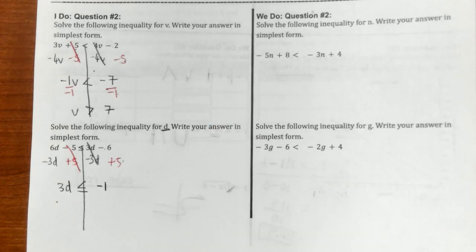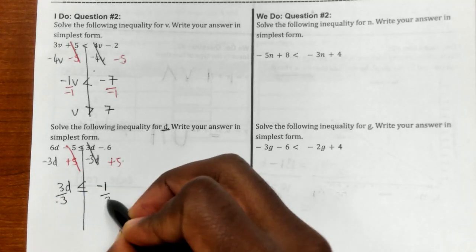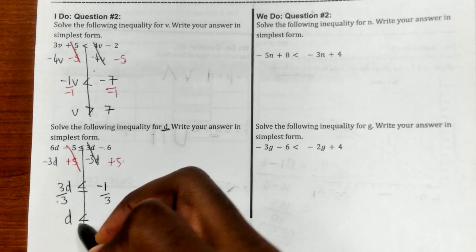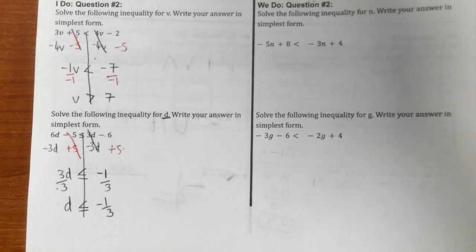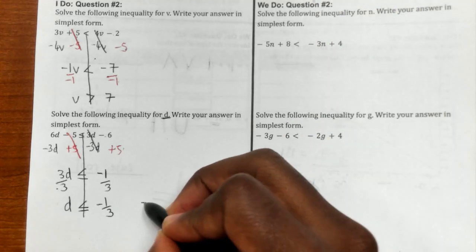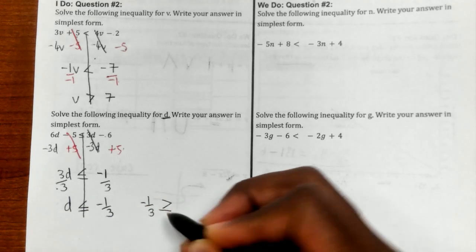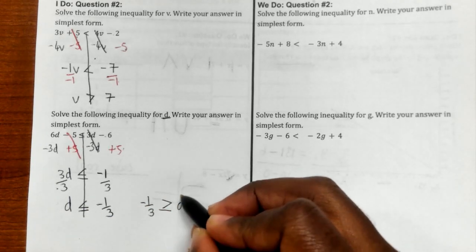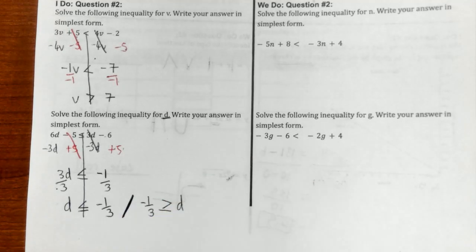Did I do this right? The plus 5, yeah, negative 1. So now I would divide by 3, so d would be less than or equal to negative 1 over 3. We can't simplify this anymore, so that's the simplest our fraction can be. So this is my answer. Another way you could write this answer is negative 1 over 3 is greater than or equal to d, the way this is facing the number. These are the same thing, so both ways work.